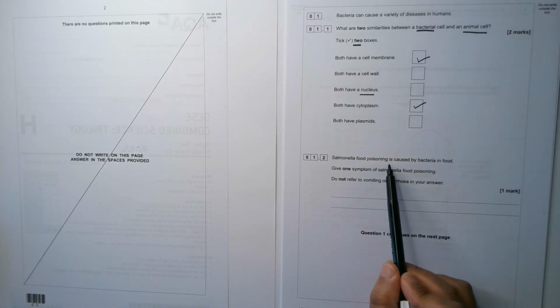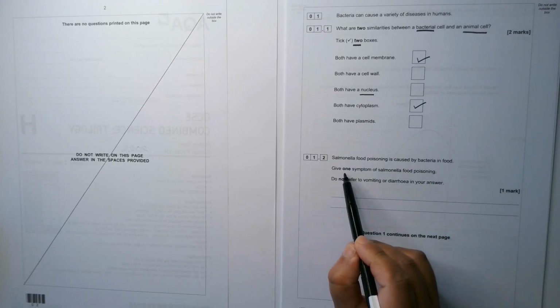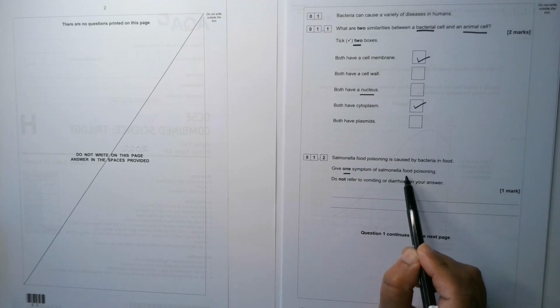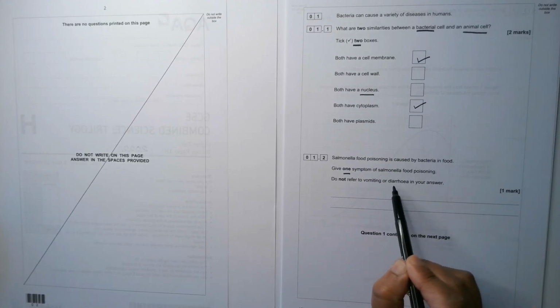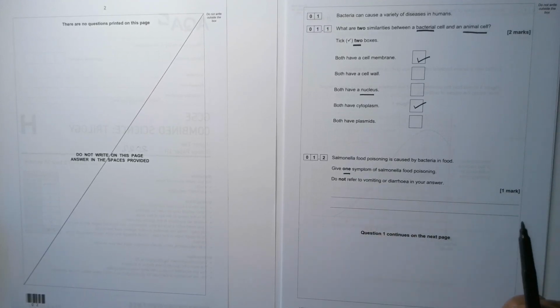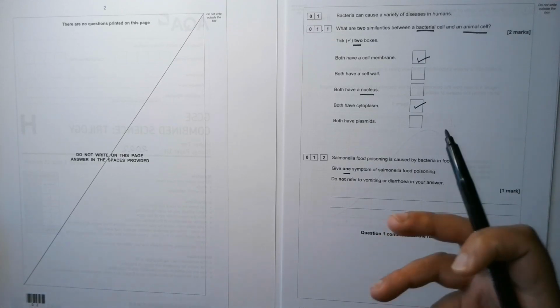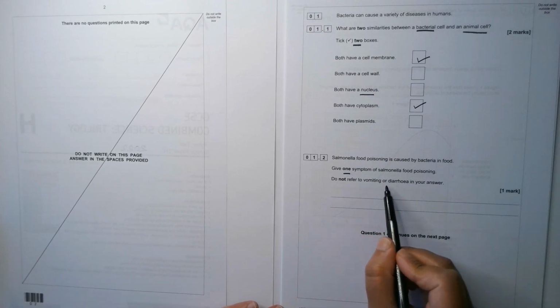Salmonella food poisoning is caused by bacteria in food. Give one symptom of salmonella food poisoning. Do not refer to vomiting or diarrhea in your answer. So if you have salmonella food poisoning, what would be the symptom? What would you see? Make sure you're not mentioning what's already here.